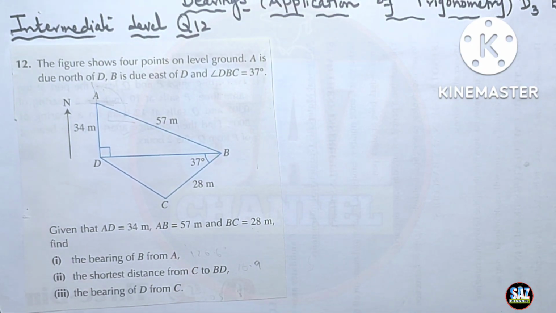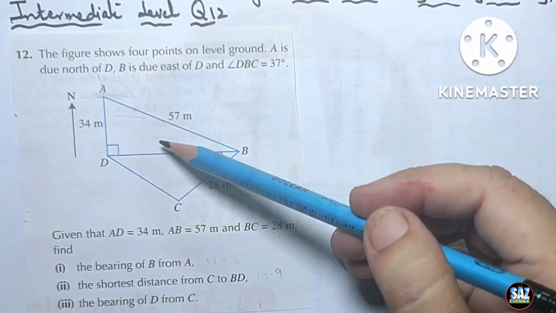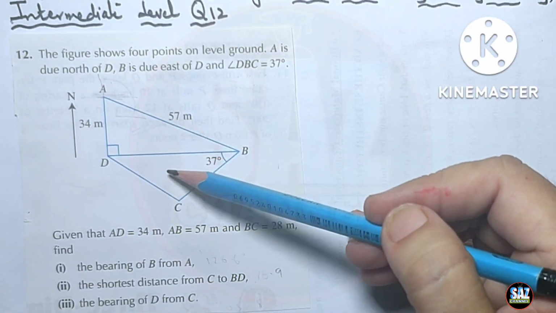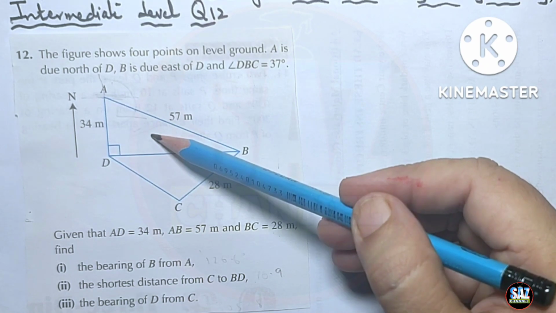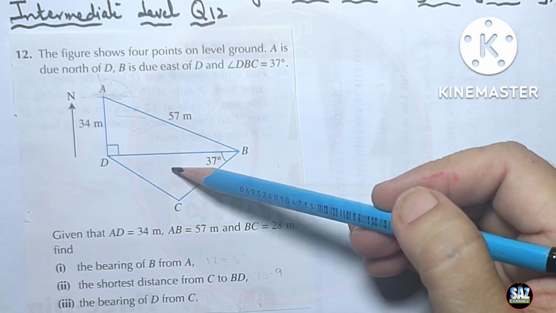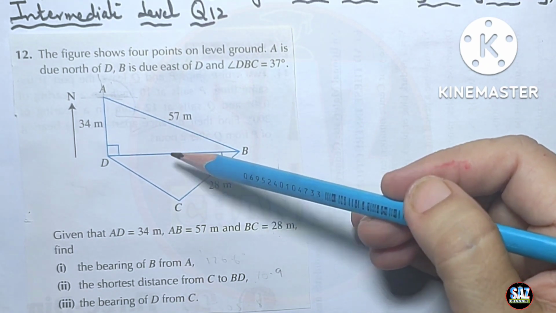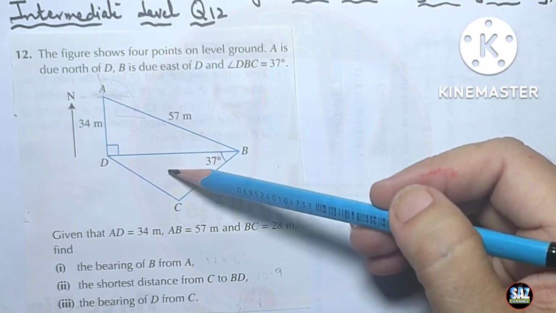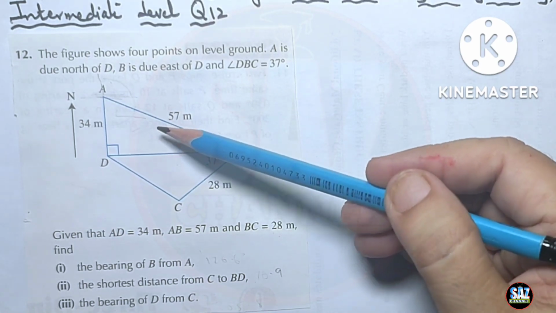Okay, students, you can see the diagram is having 2 types of triangles. One is the right angle triangle and one is non-right or oblique triangle. So there will be different tools for the solution of the right angle triangle and the oblique triangle.